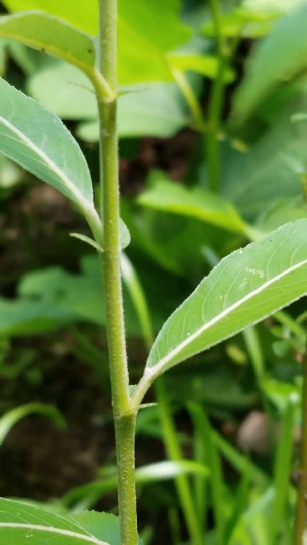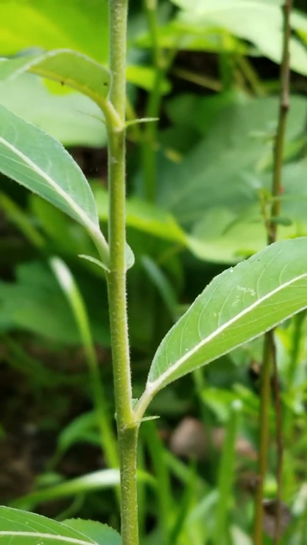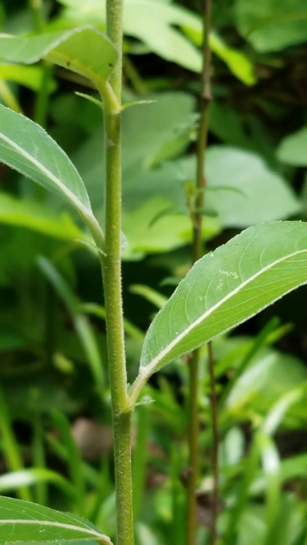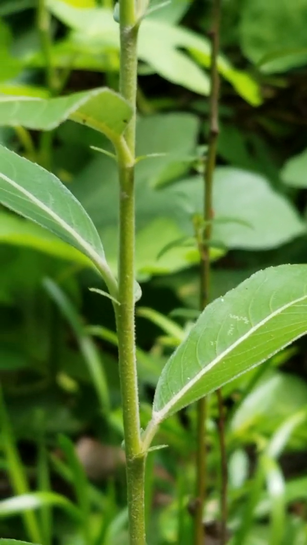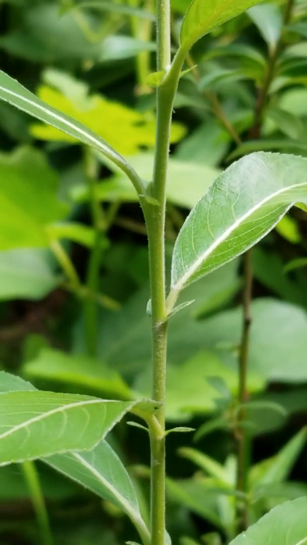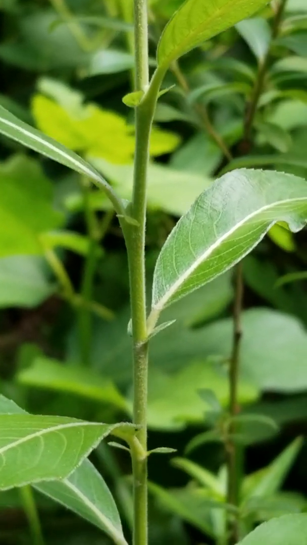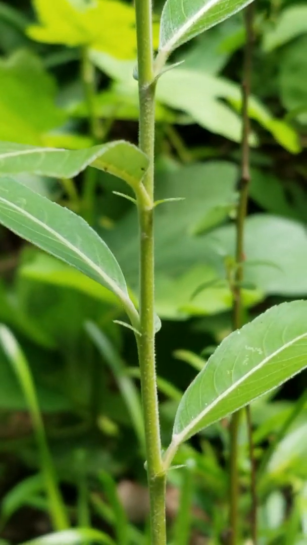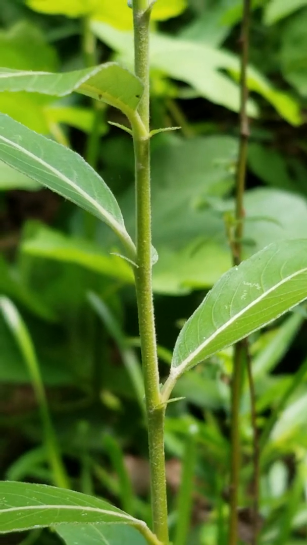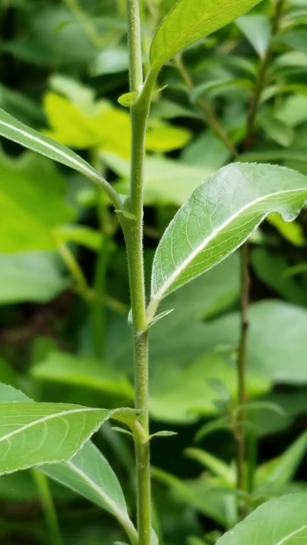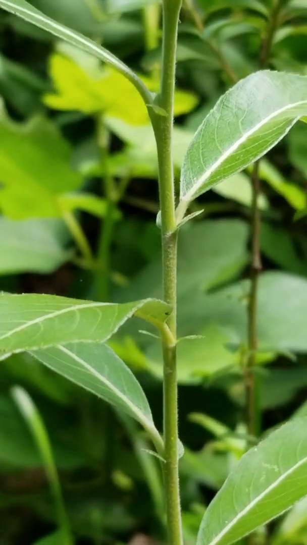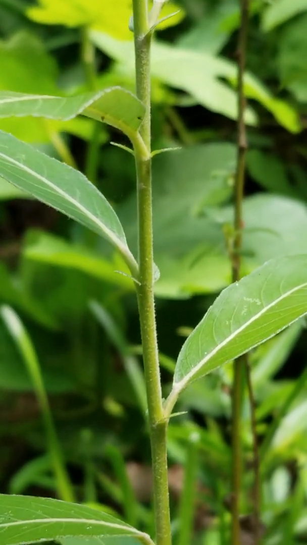And here you can see an example of alternate. See here, there's only one leaf emerging from a growing point, and they alternate sides of the stem up the stem. And so this is what alternate means. So you may have opposite, alternate, or whorled when you're looking at a plant. And if you can narrow this down, that will help you a lot with figuring out how to identify the plant.